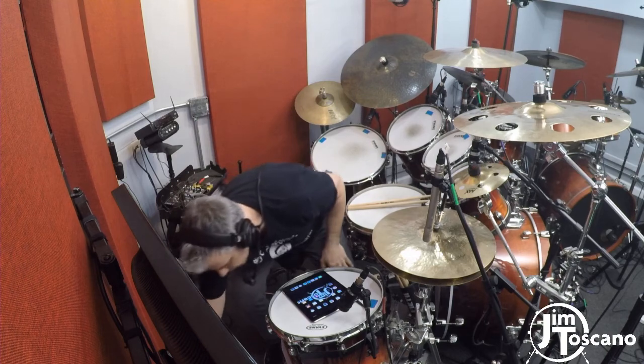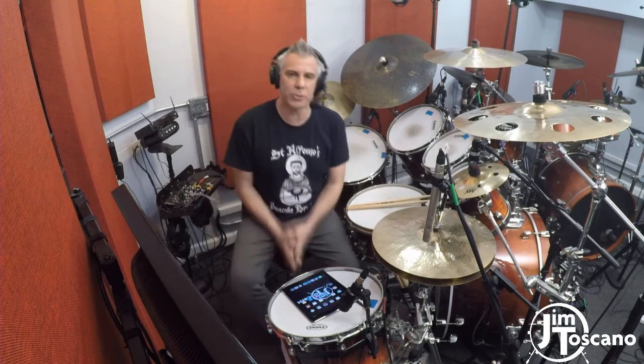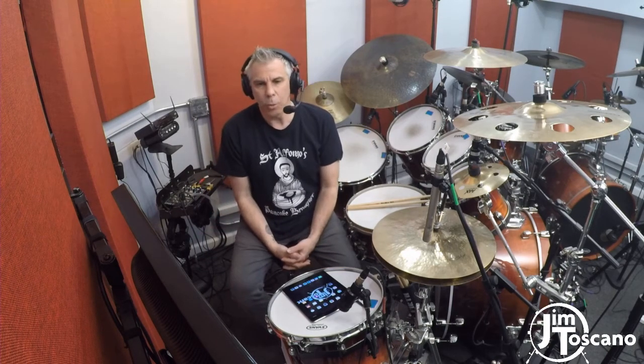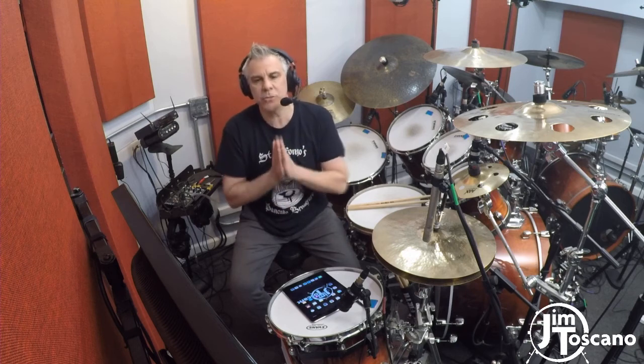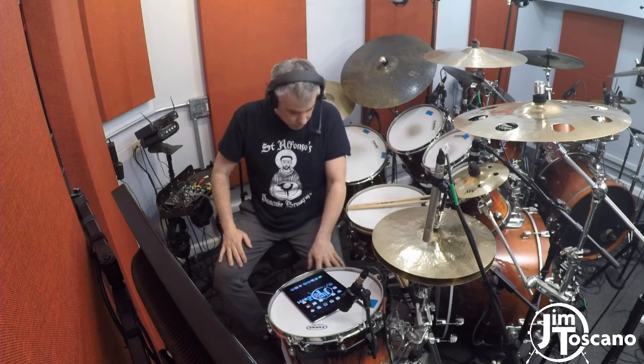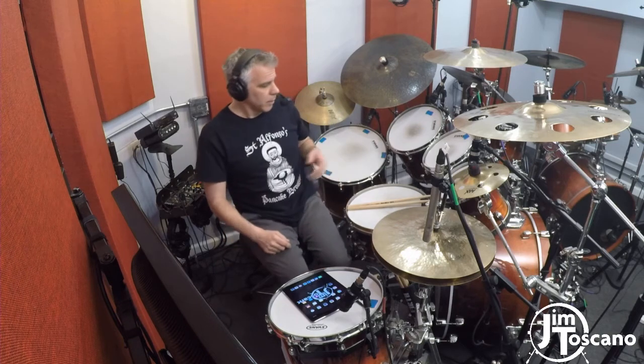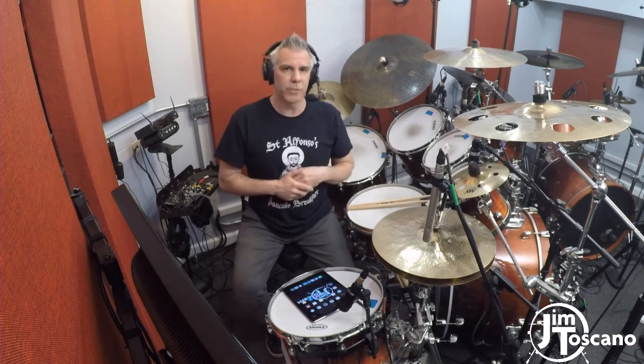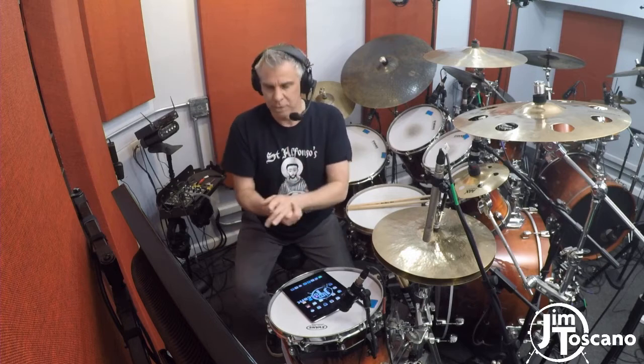Since the topic tonight is odd time signatures, and playing, feeling, counting, and subdividing them, I figured it would be appropriate. In that tune I made the subdivisions very clear.